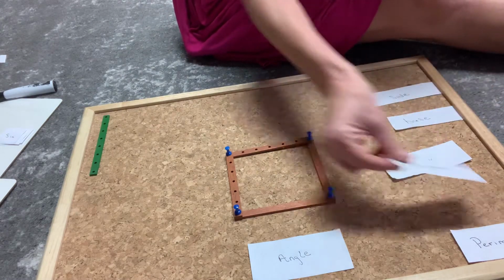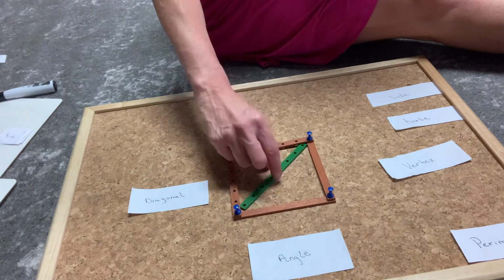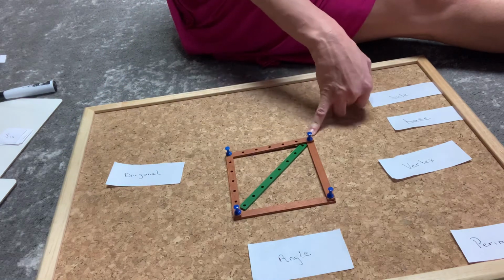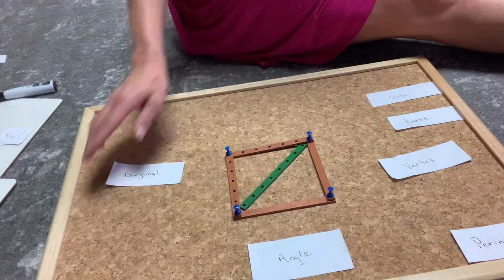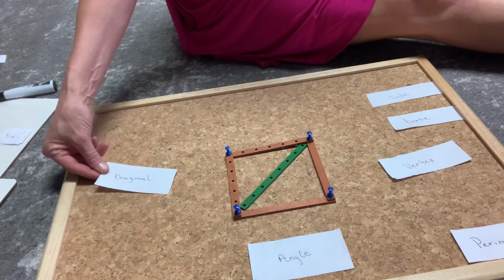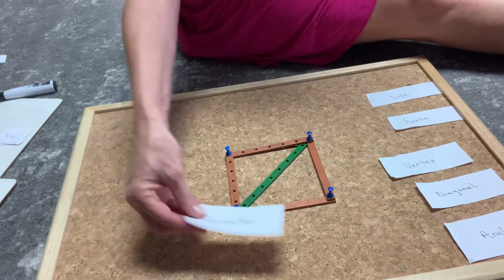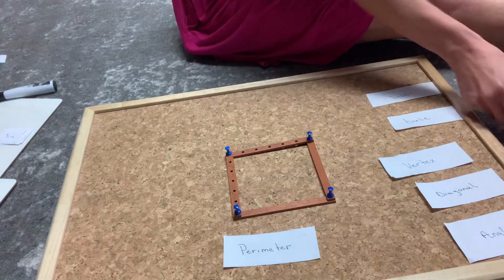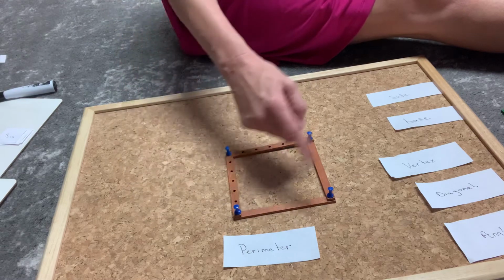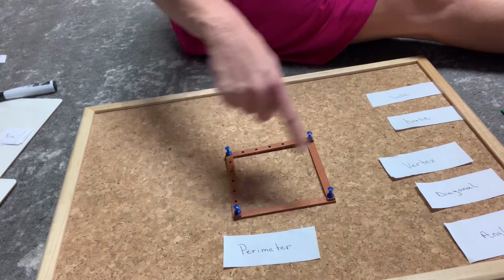We also learned about the diagonal with the trapezoid, so I'm going to show you what that looks like here. The diagonal starts from one vertex of the square and goes to the opposite vertex. So that is our diagonal. Then we also have the word perimeter. Perimeter basically means the distance around the outside of the shape. In this case, the perimeter would be the distance of all of the sides, like the distance around the square.